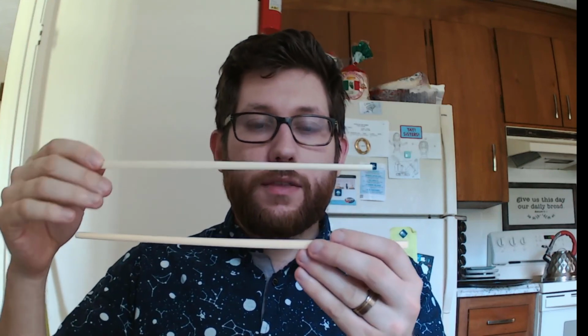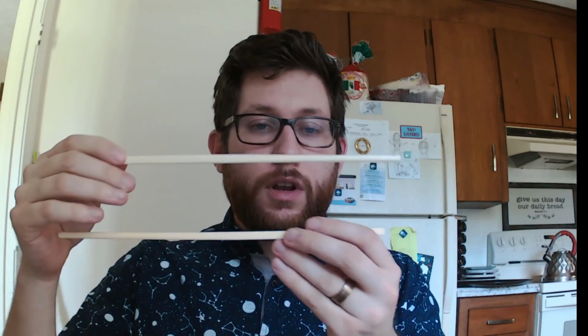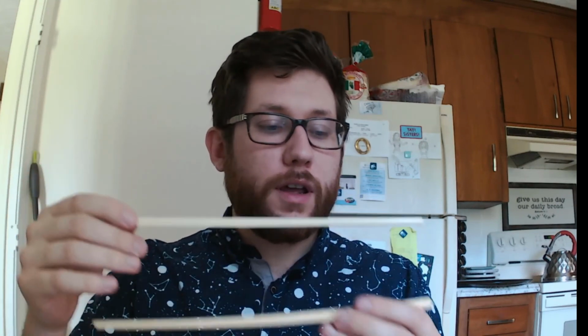So let me show you some examples of what skew, parallel, and perpendicular lines would look like in 3D, even though you're looking at a 2D screen. Roughly, if I'm looking at parallel lines, I'm going to take these chopsticks here. These would be considered parallel lines because they're going in the same direction. Again, I know they kind of look like they point opposite directions, but they're parallel to each other, not intersecting.